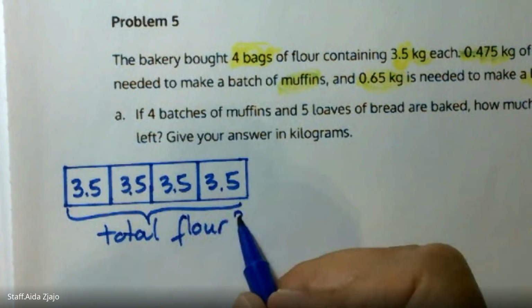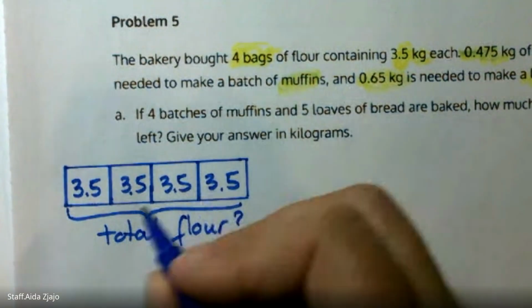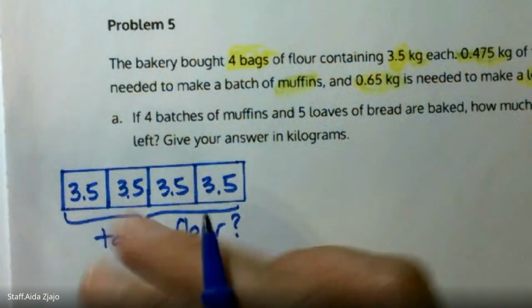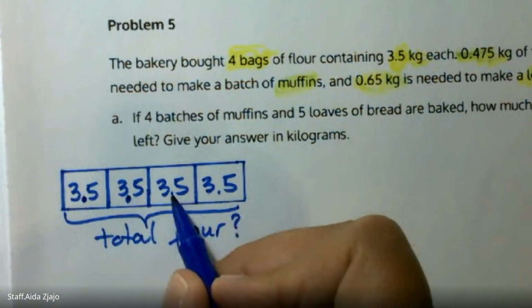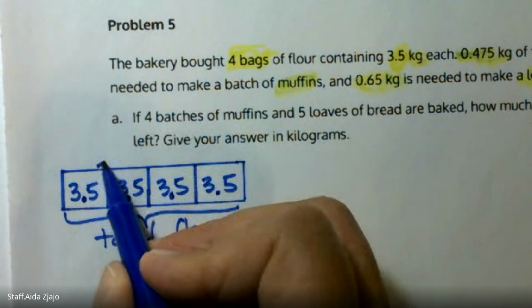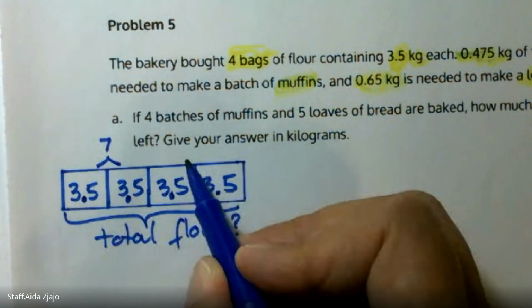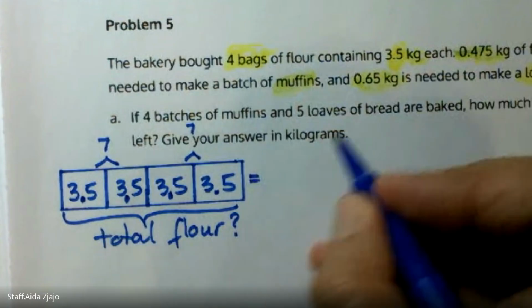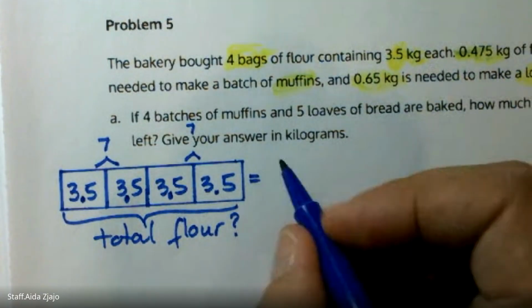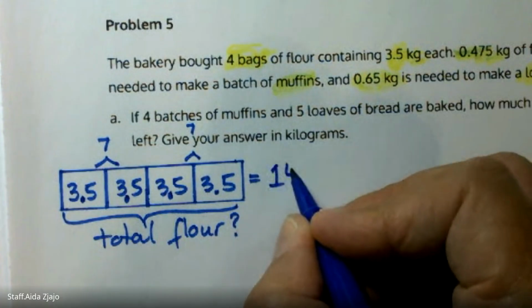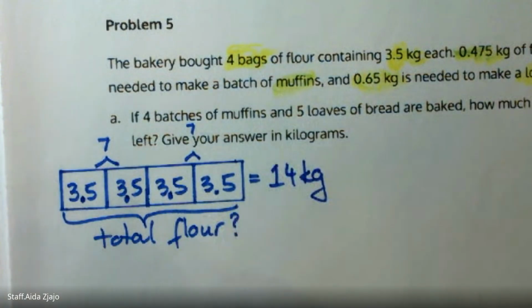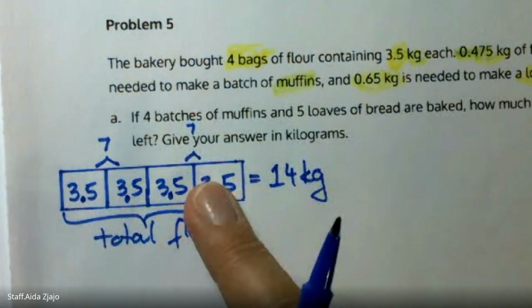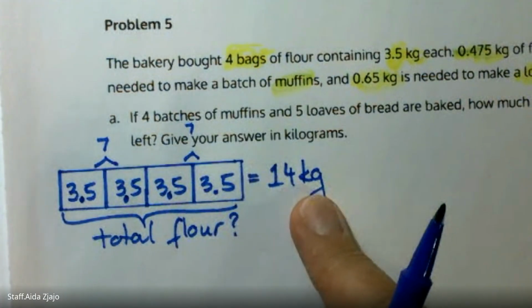Okay, so we can add or we can multiply. So 3.5 and 3.5 is 7. So if I look at this, that's 7 and this is 7. So I know that this equals 14 kilograms. That's when you use logic: 3.5 and 3.5 makes 7, and 7 and 7 makes 14.